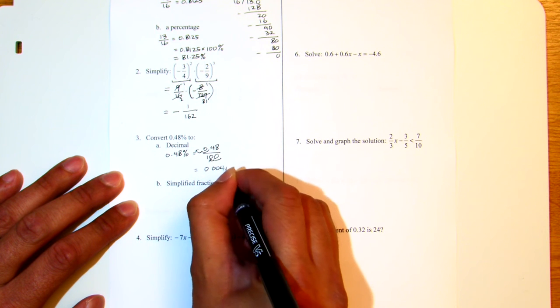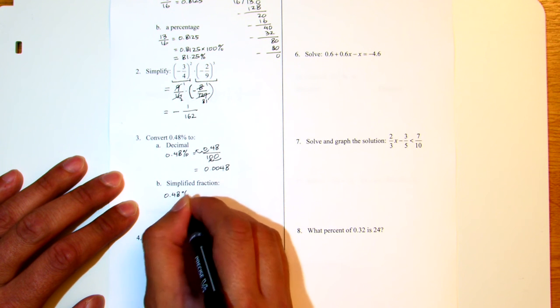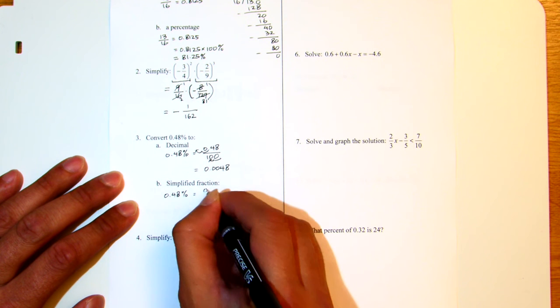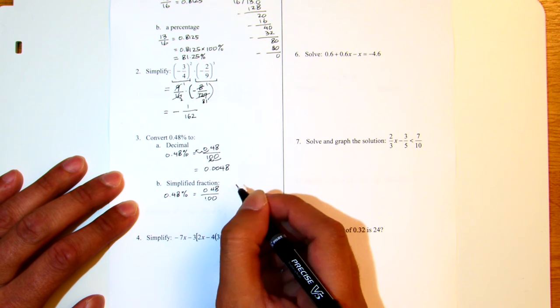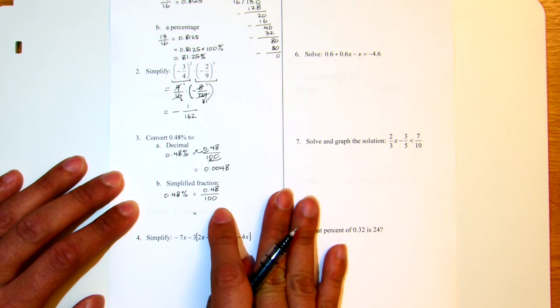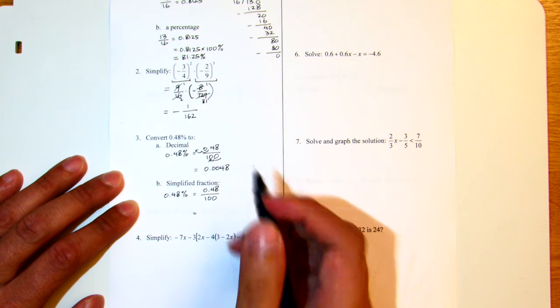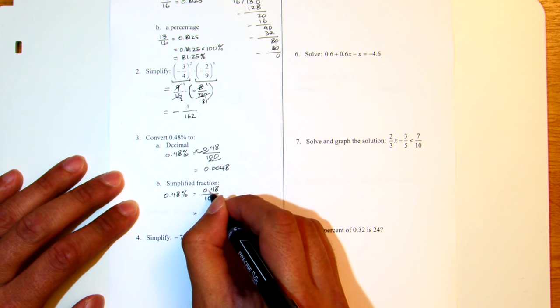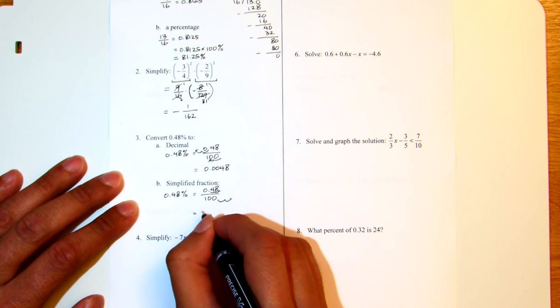That gives me 0.0048. Now, on the other hand, if I need to change this 0.48% into a fraction instead, even though I do the same first step compared to part A, the next thing I do will be different. I'm not going to make this a decimal, I'm going to make this a fraction. My problem is I have a decimal number on the numerator. To get rid of that, I will move this decimal point twice to the right, and therefore I will move the decimal point at the denominator twice to the right as well.